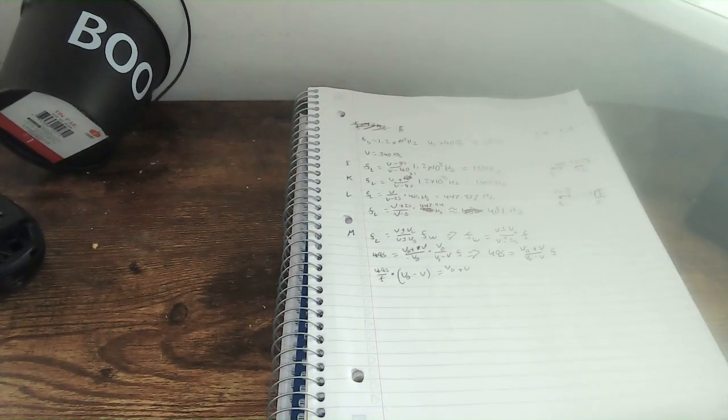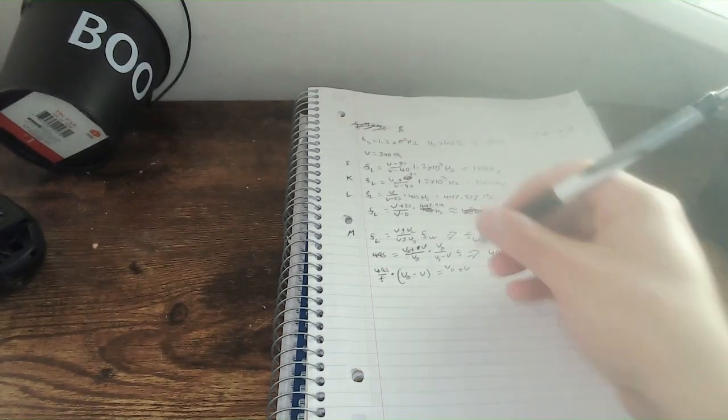After you do all that work, the base frequency is 415 hertz. Very important to remember that.